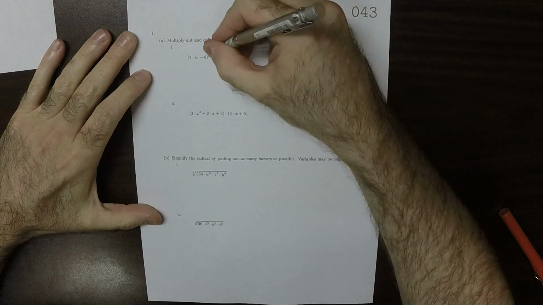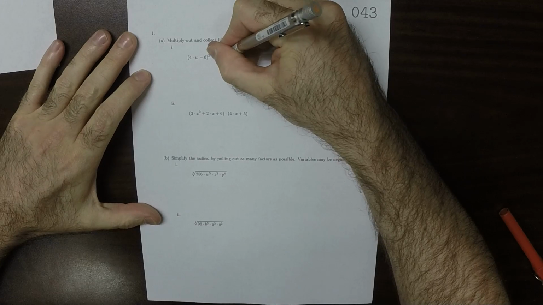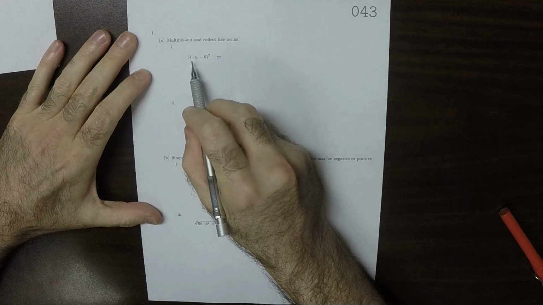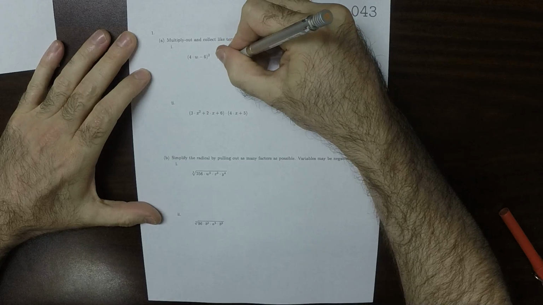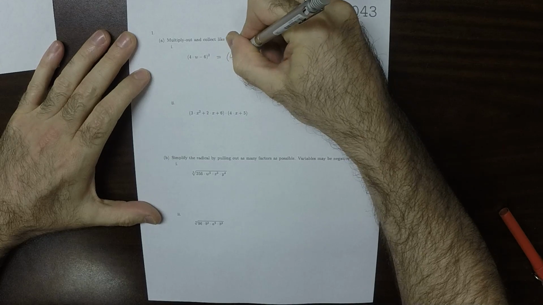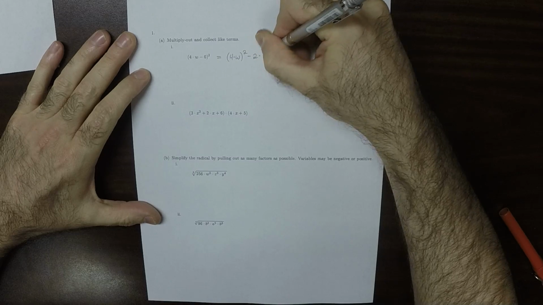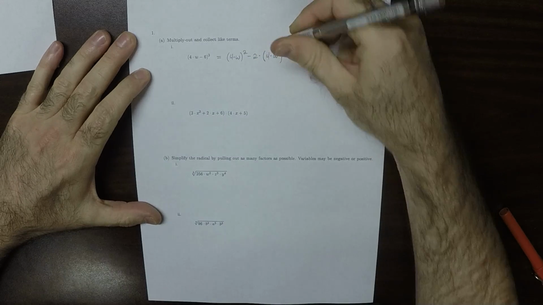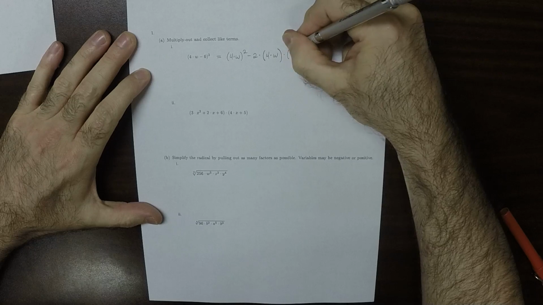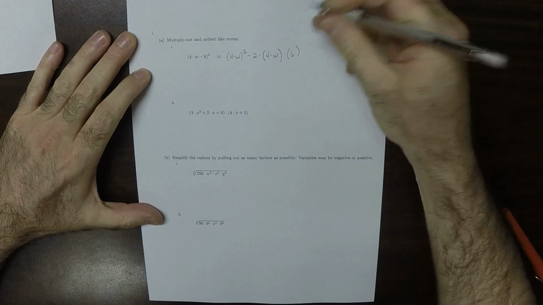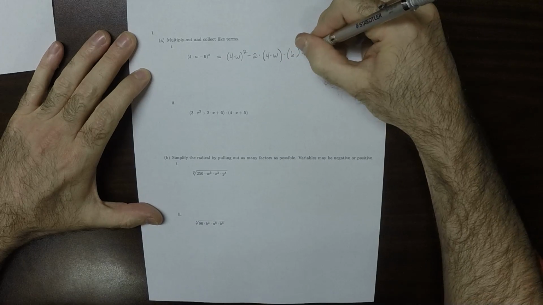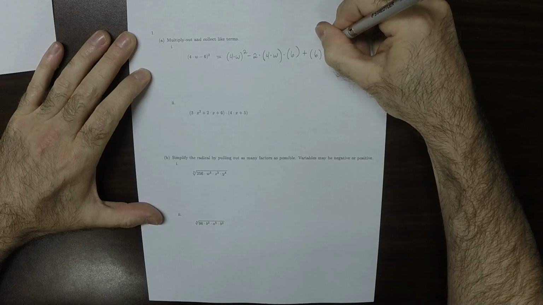Okay. For this one, we've got a nice formula that tells you what to do with (a minus b) all squared. So that would be the first thing squared, minus 2 times the first thing times the second thing, plus the second thing squared, like that.